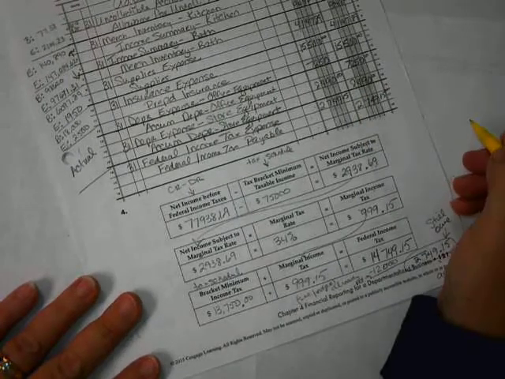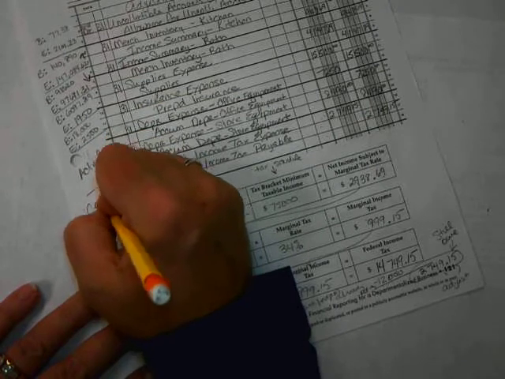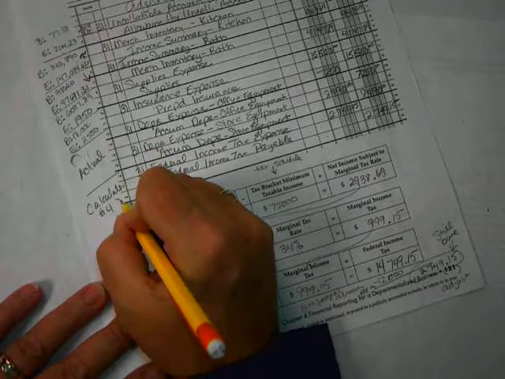Okay. All right. So we had to calculate this right here on number 4. That's where that one came from.